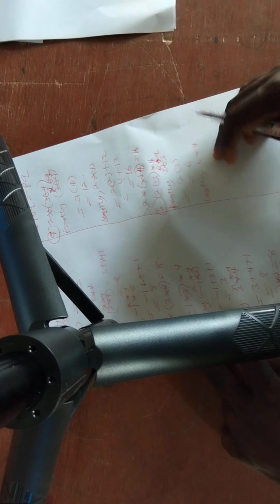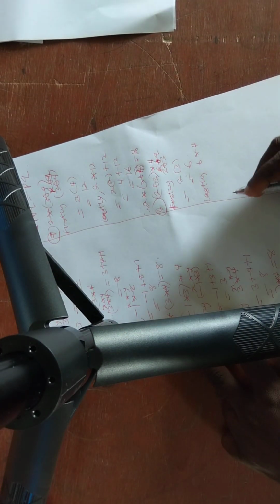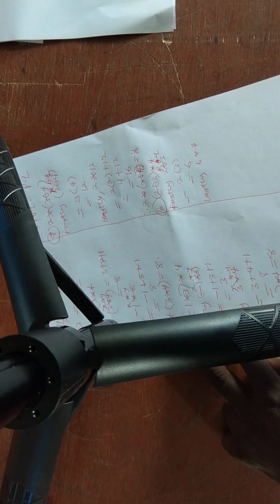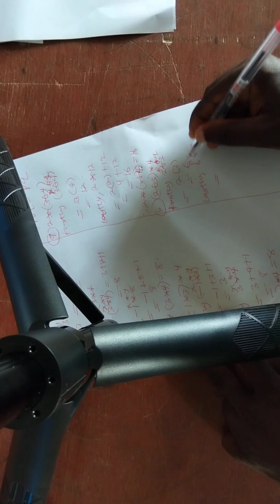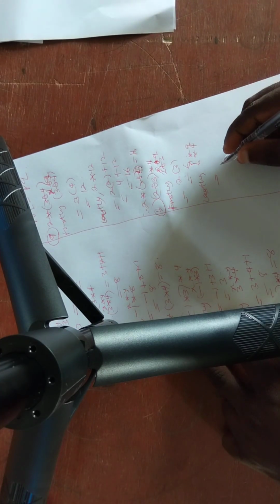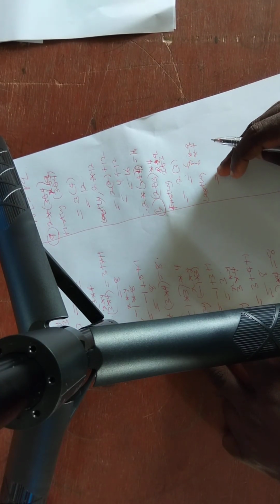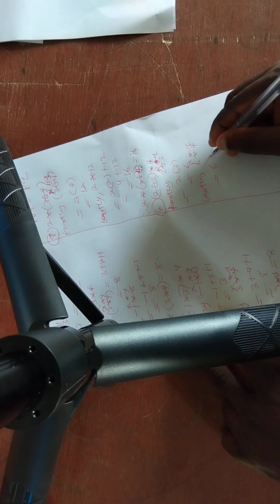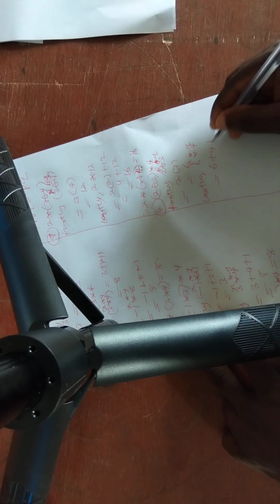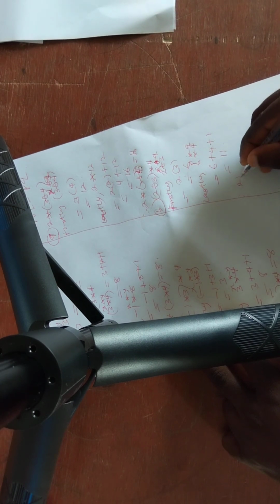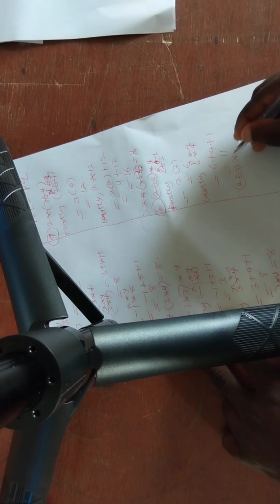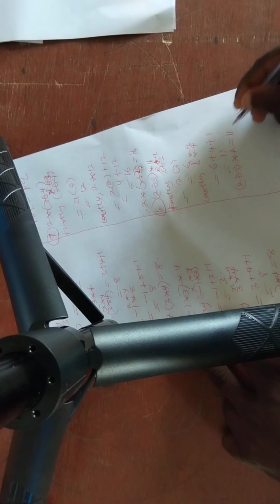We substitute into the asterisk equation, which gives 6 plus 4 plus 1, which is 11. So therefore 2 theta 3 asterisk 4 equals 11.